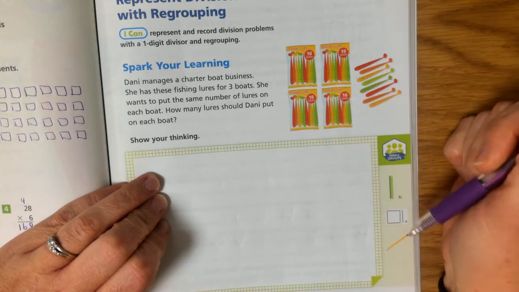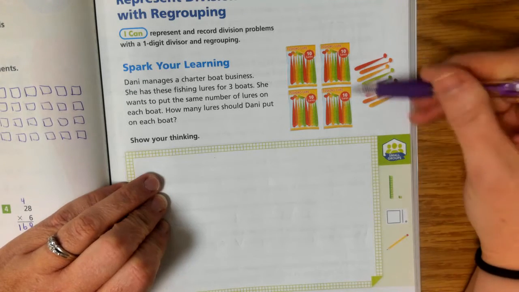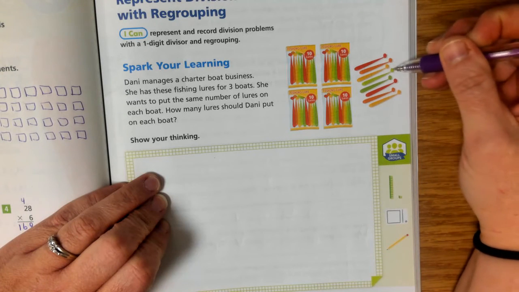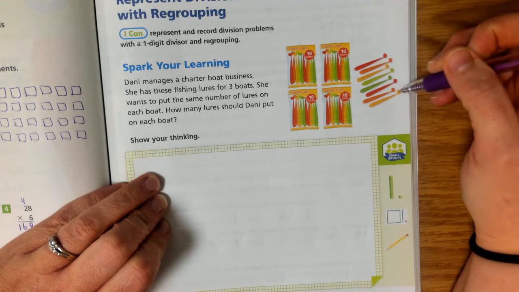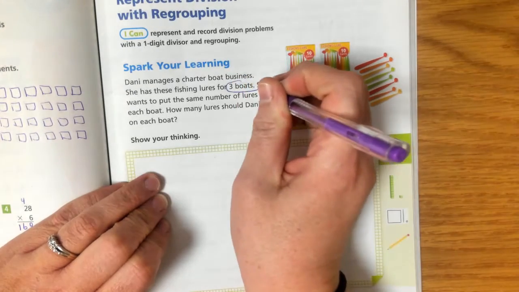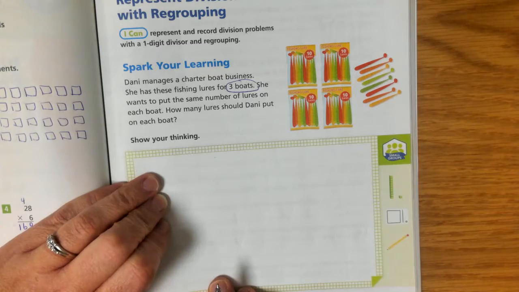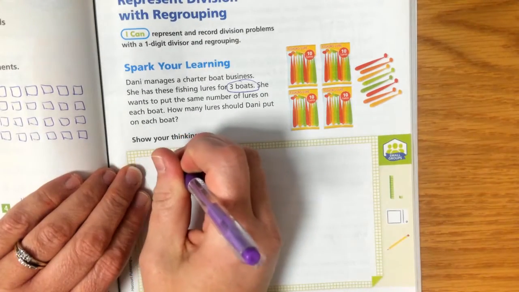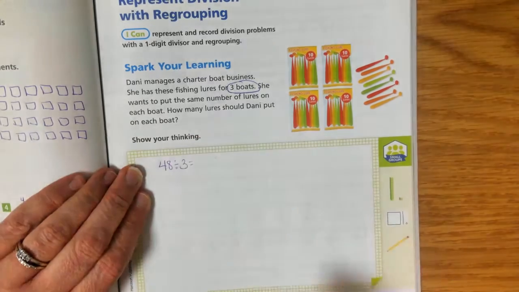So in the packages, she has 40 lures, but then she's got some extras. So she has 41, 42, 43, 44, 45, 46, 47, 48 lures. And she wants to evenly separate them through the 3 boats. So our division problem would be 48 divided by 3.